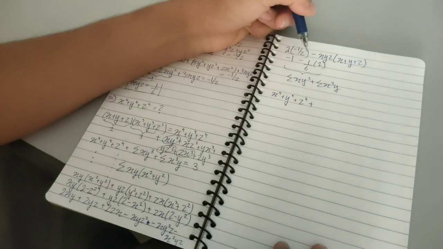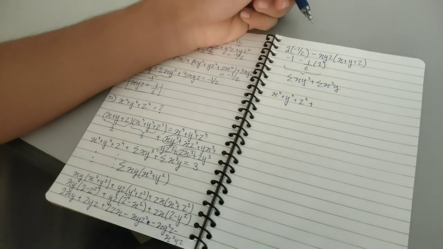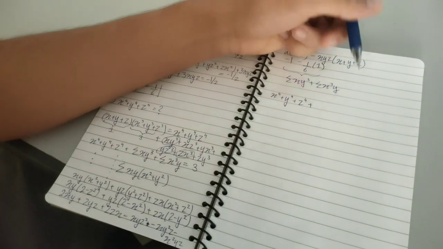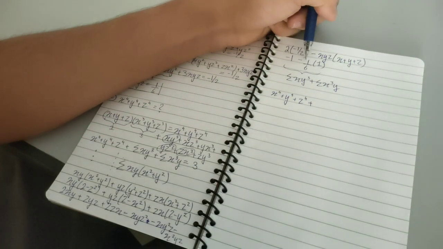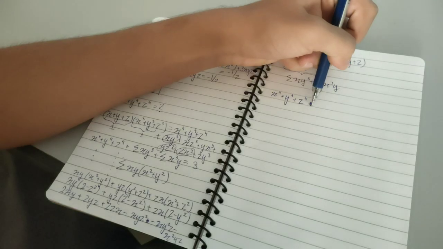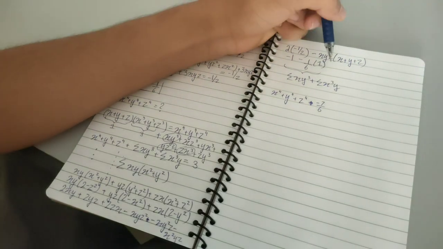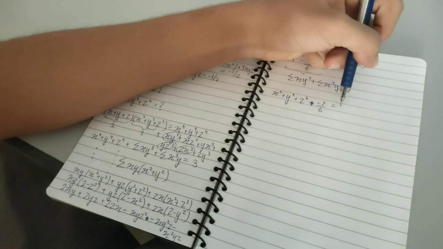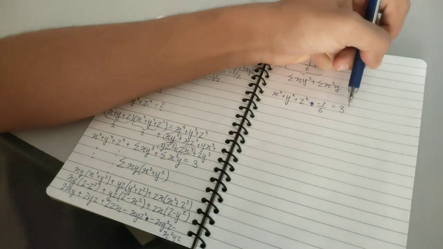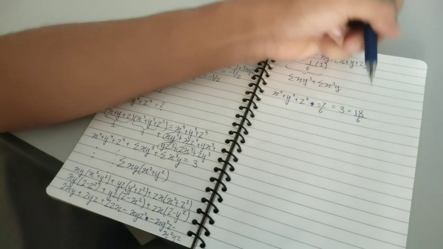My bad, so this gives you minus 7 by 6 plus minus 7 by 6 is equal to 3, and 3 can just be written as 18 upon 6.